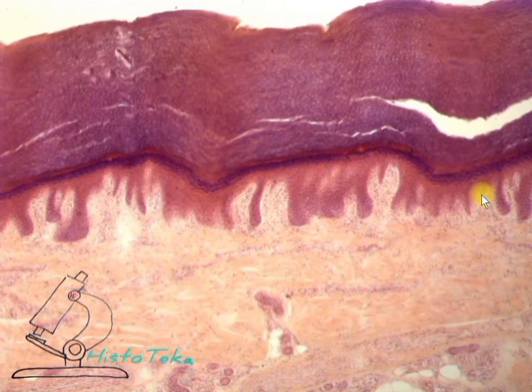And now at low magnification: stratum basalis, stratum spinosum, stratum granulosum, stratum lucidum, stratum corneum.